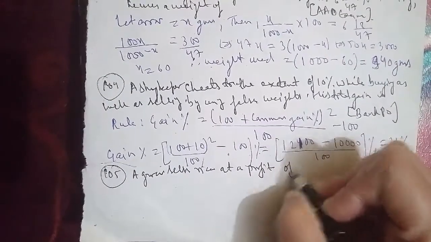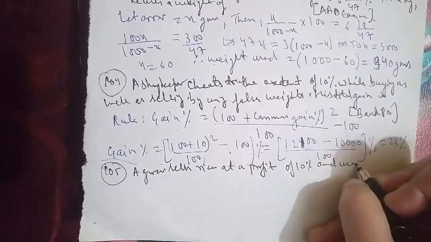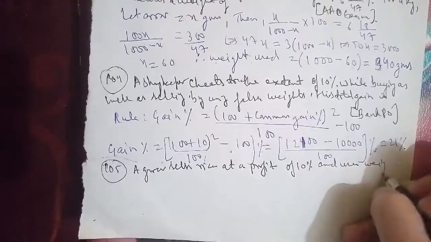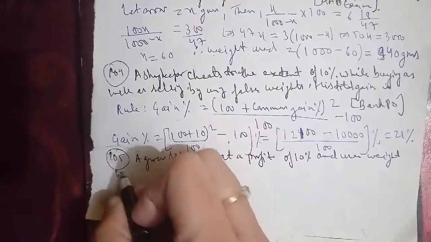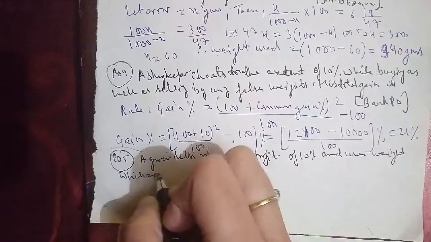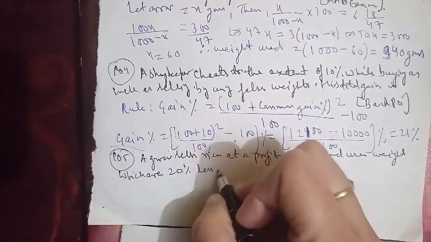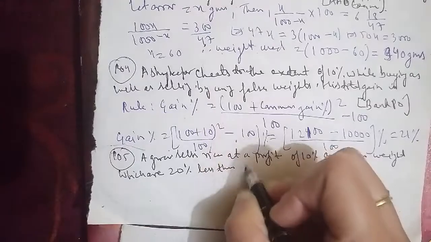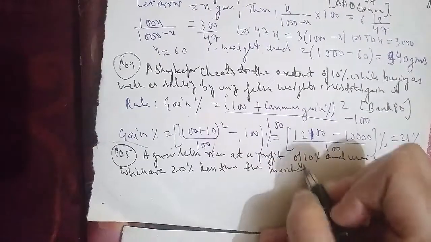Let us consider a packet of rice marked 1 kg.